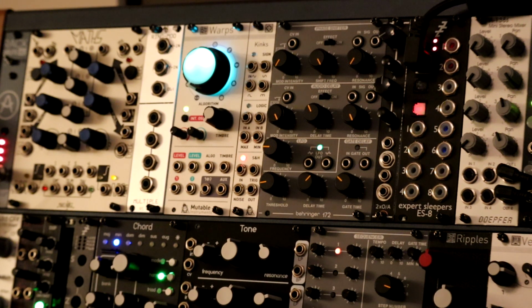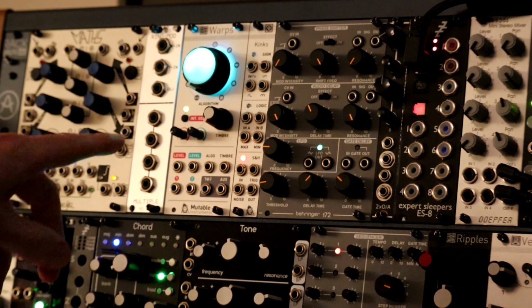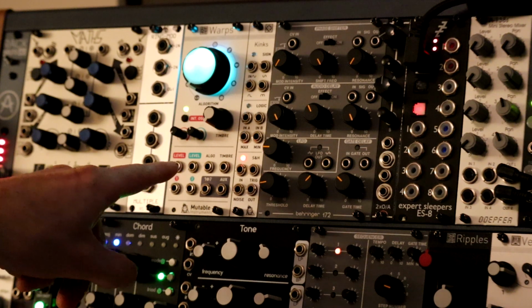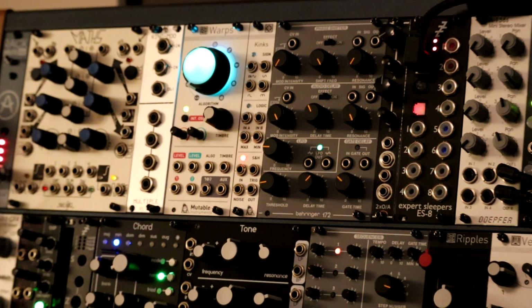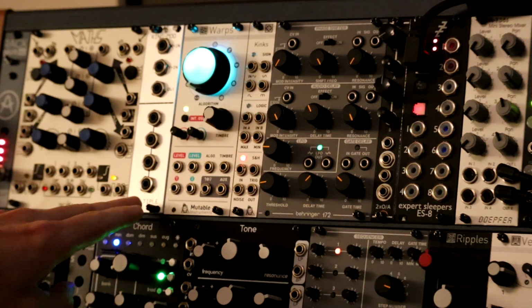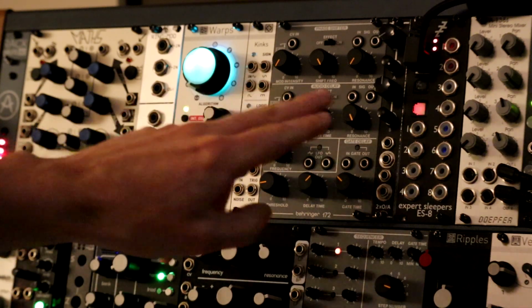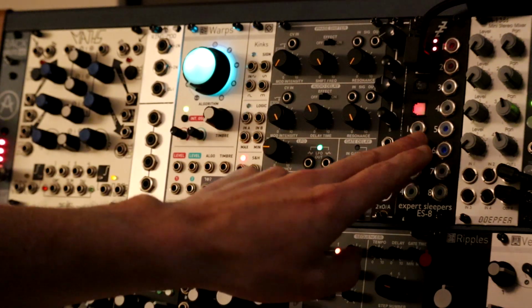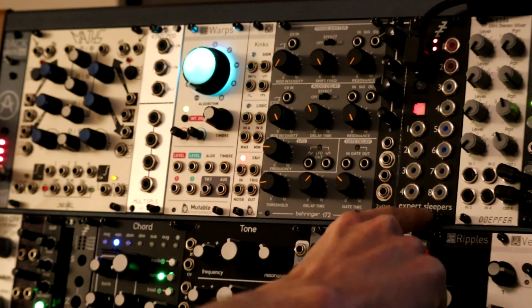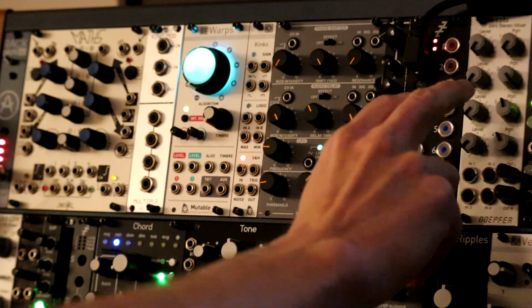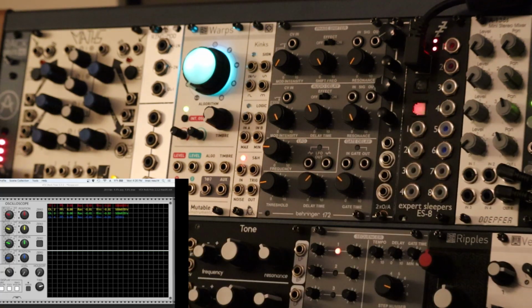So, to start, I have got a couple things here. I've got Warps, which can create a couple periodic functions. I've got a multiple here, because what I'm going to want to do is this right here. This Expert Sleepers ES-8 is going to send it out to my oscilloscope. This right here is going to send it so we can actually hear what these sound like.